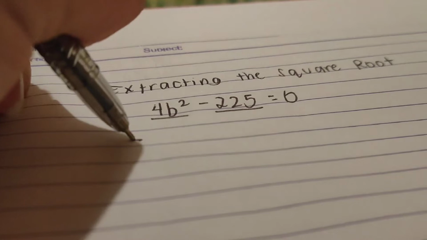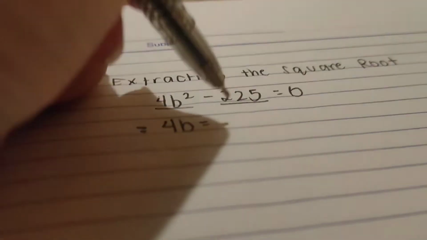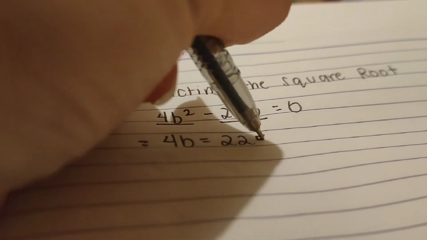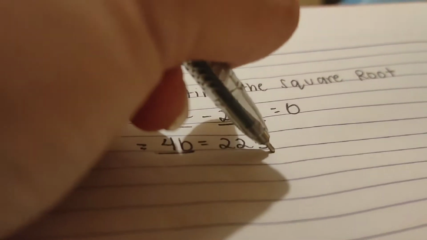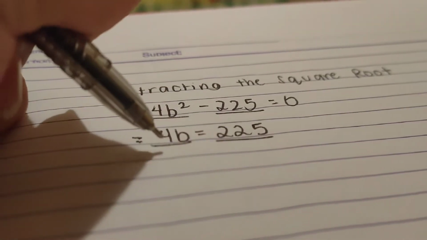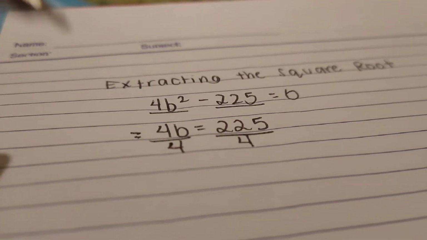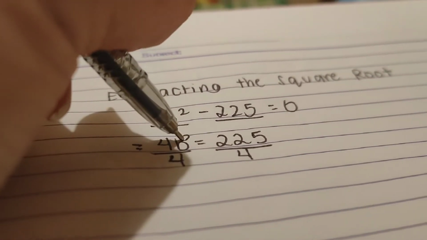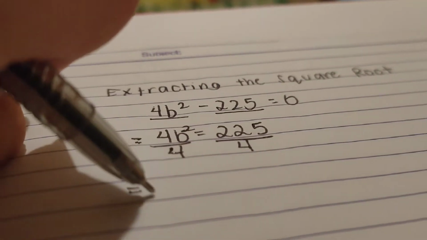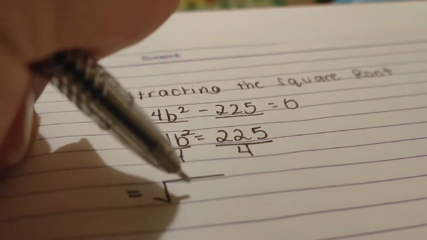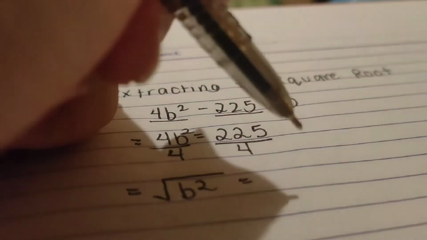First thing is extracting the square root. Extracting the square root is really easy because it is the first method. So we need to do 4b squared minus 225 equals 0. We simplify the variable first, which is the 4b squared, and then the 225. We are going to divide them both by 4. The radical sign is for us to square root the answers that we got on simplifying them.